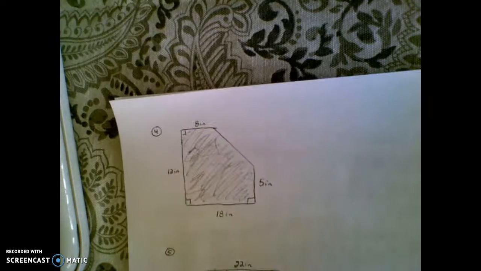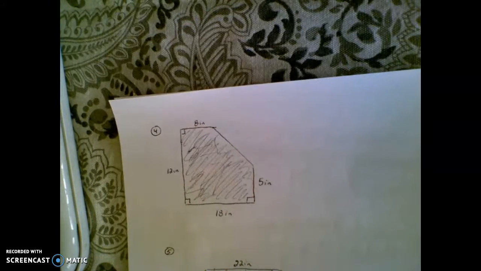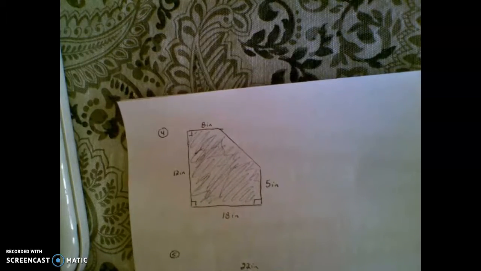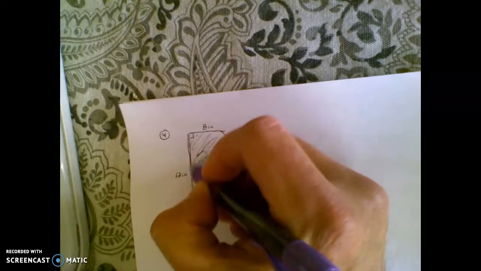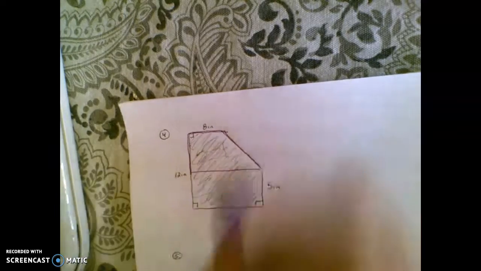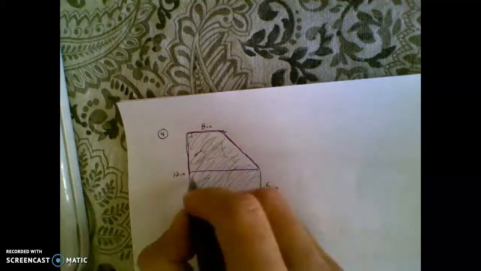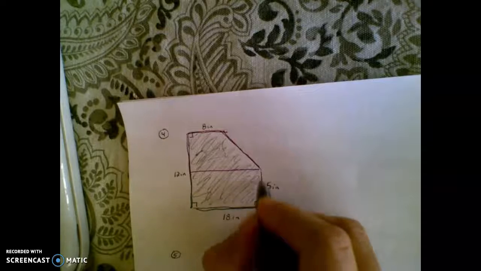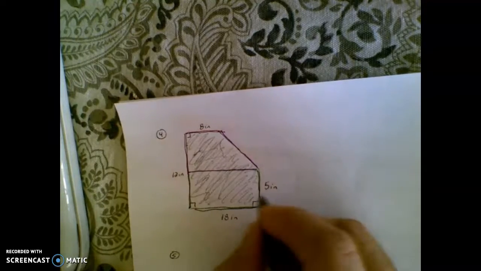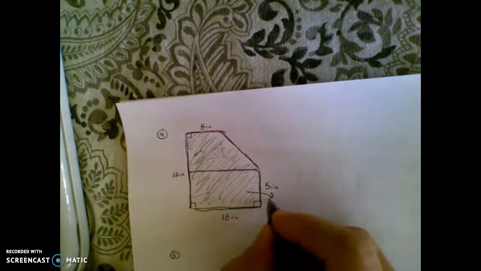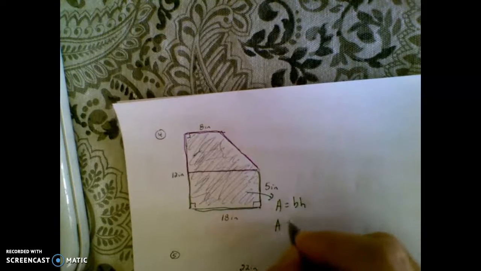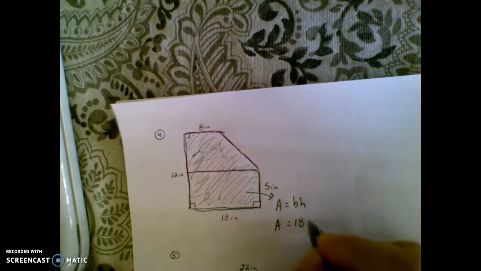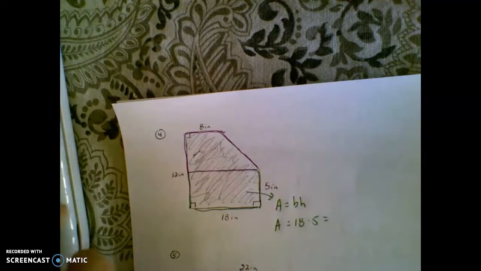Here again on number 4, another example of where you have to add some shapes together. So again, I see 2 shapes in particular. I have a trapezoid right here on top of a rectangle right here. Let's get the rectangle out of the way. Again, the shaded areas would be these 2 areas combined. So the area on this is base times height. Base and height are going to be 18 and 5. 18 times 5, that is 90.